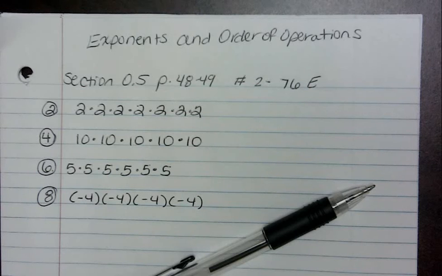In this lesson, we are going to learn how to evaluate exponents, what exponents are, and we are going to learn about the order of operations. We are working in section 0.5 out of your textbook. That's pages 48 and 49, and we're going to work problem numbers 2 through 76 even. So let's start off with exponents.